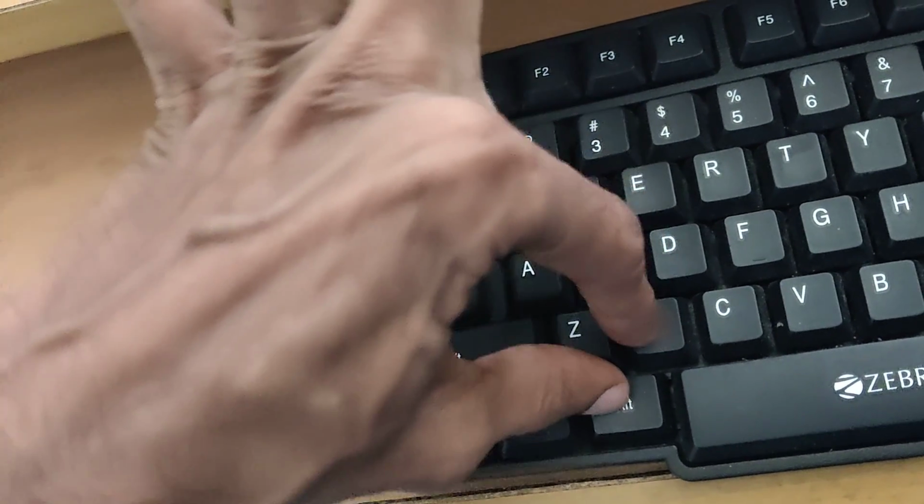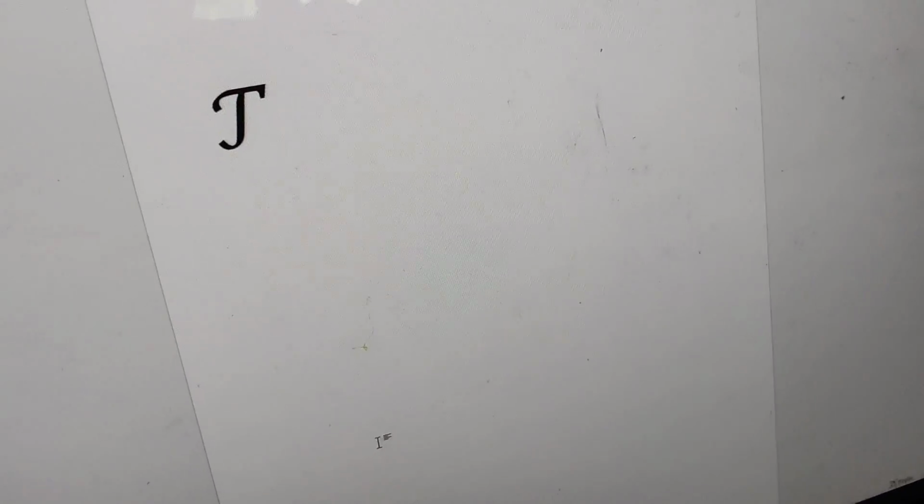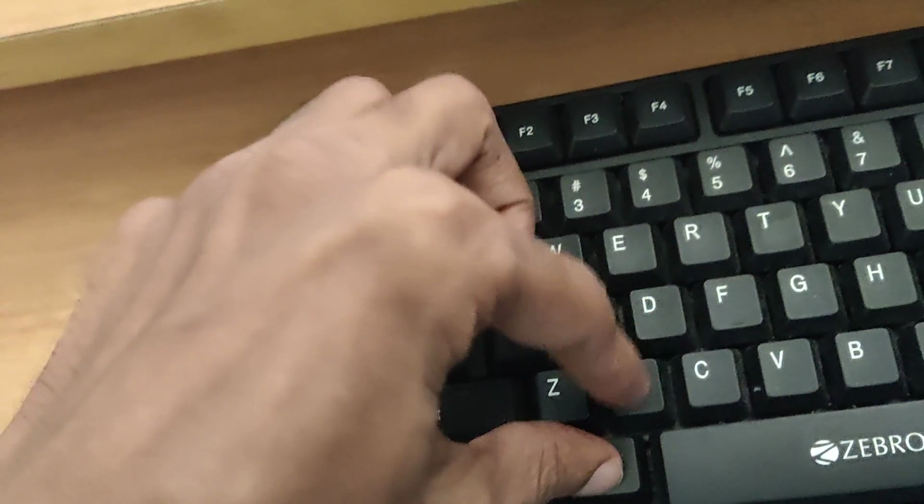If I press these two keys at the same time, then you can see that the cursive T, or large script letter T, has been created using this method. So remember, this is the shortcut. First you must type 1D4AF. After that you must press these two keys at the same time to create it.